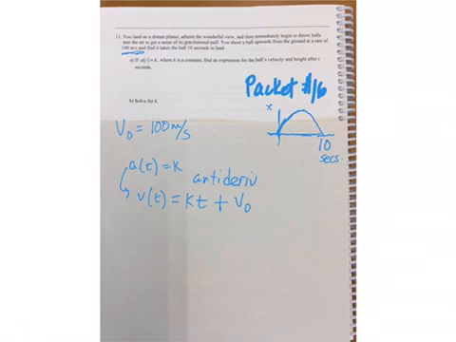It's that initial velocity. So I can substitute back in what the initial velocity is, and that's just 100.